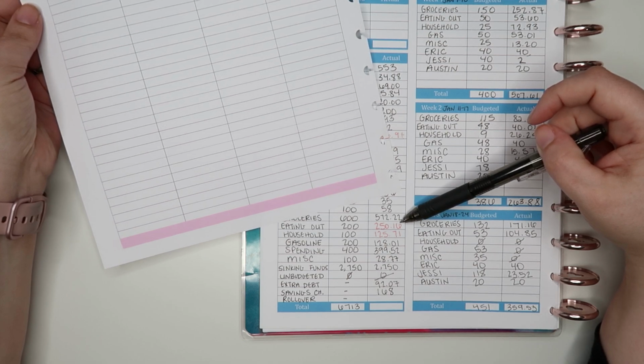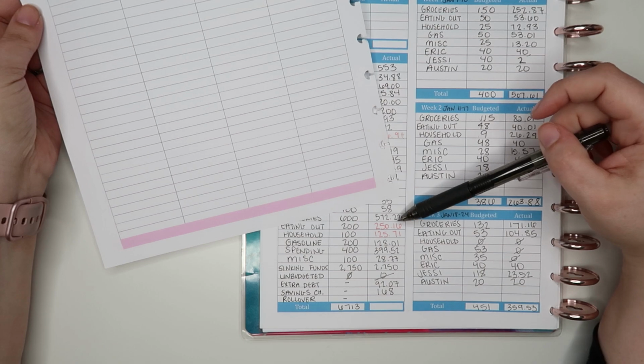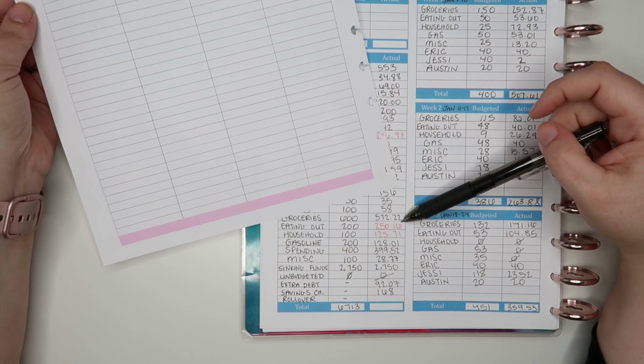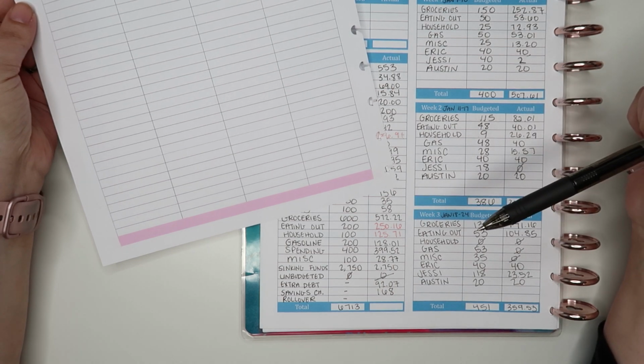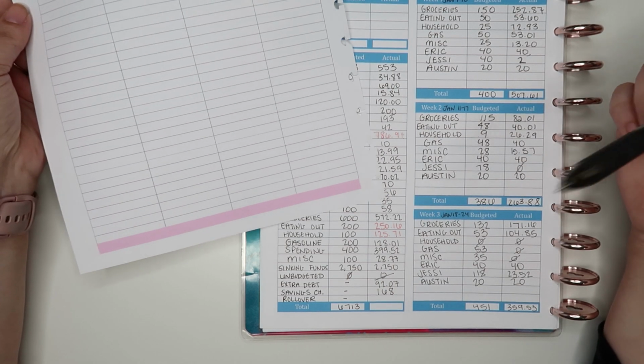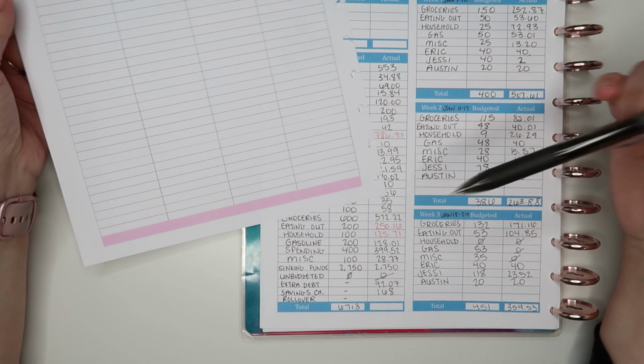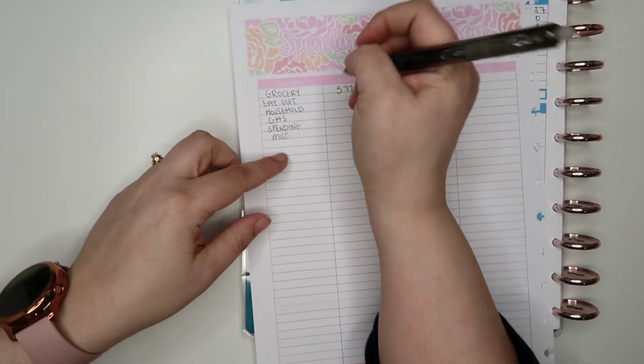Yeah, I'm actually shocked that we stayed that low in January. I don't know how we managed to do that, to be honest, with prices being as high as they are. All right. Anyway, for eating out, we spent $250.16.